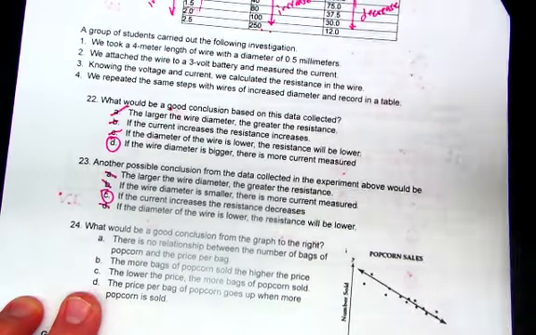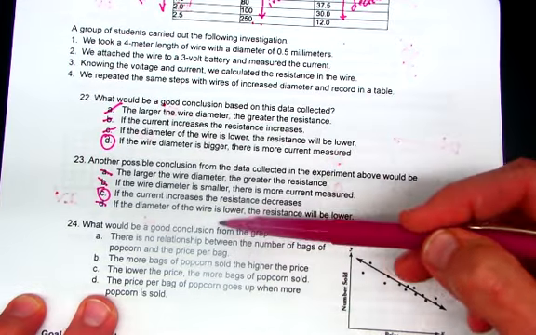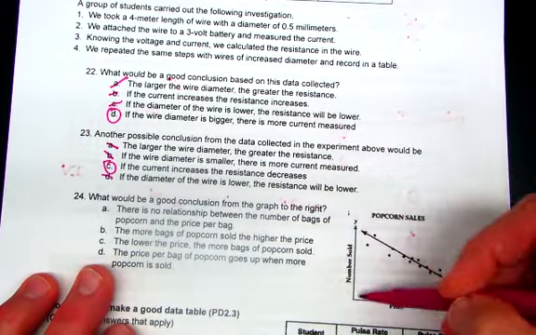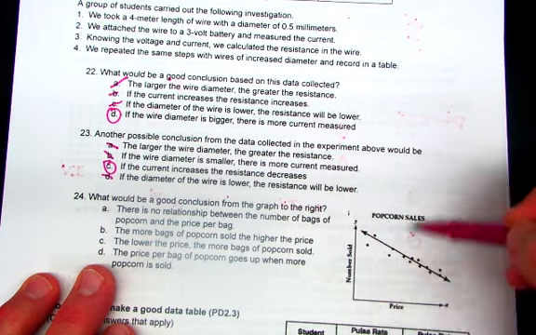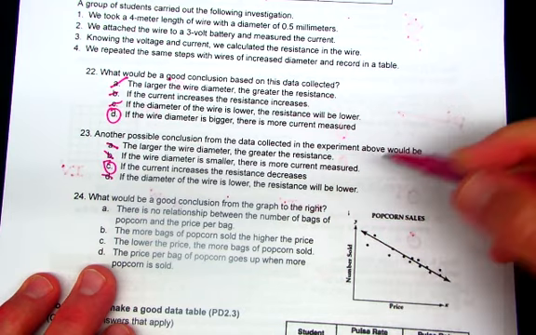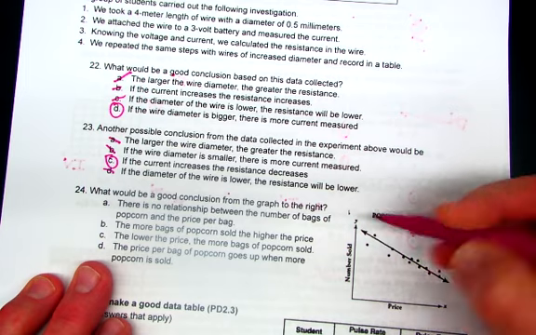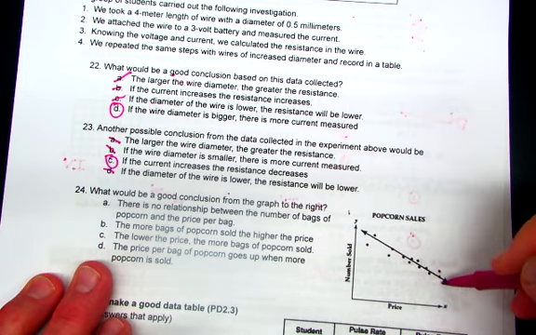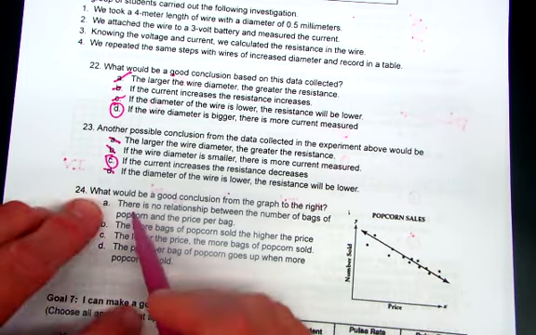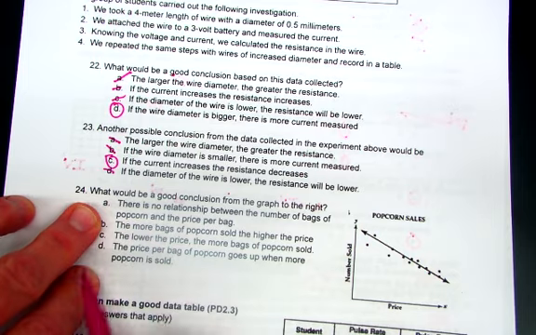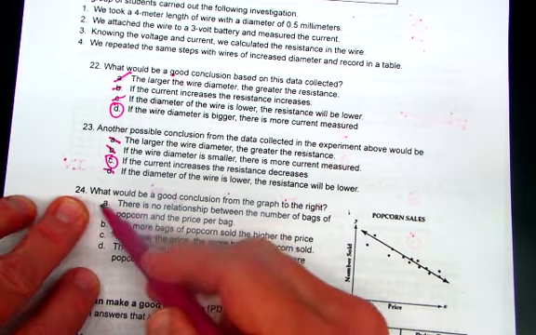All right, last one for this. What would be a good conclusion for the graph to the right? Here we have numbers sold of popcorn and the price. We can see that as the price increases, there are actually fewer numbers sold. So A, there is no relationship. I would say that's not true. There's definitely a pattern going on there.